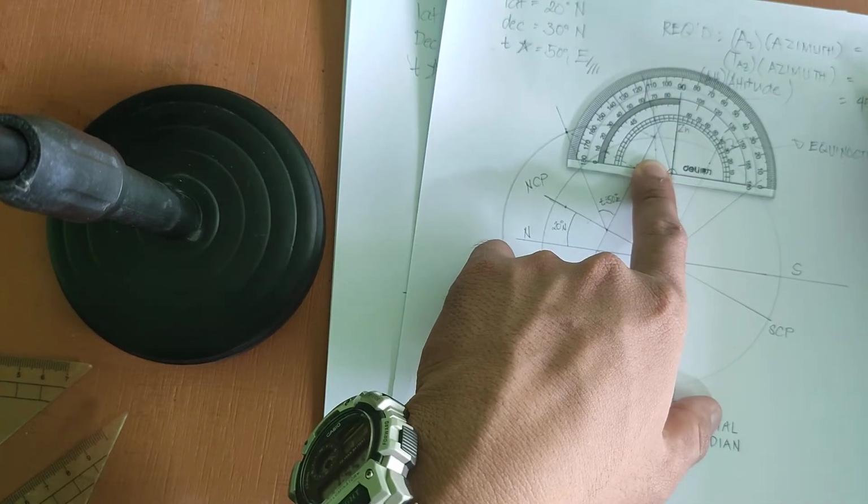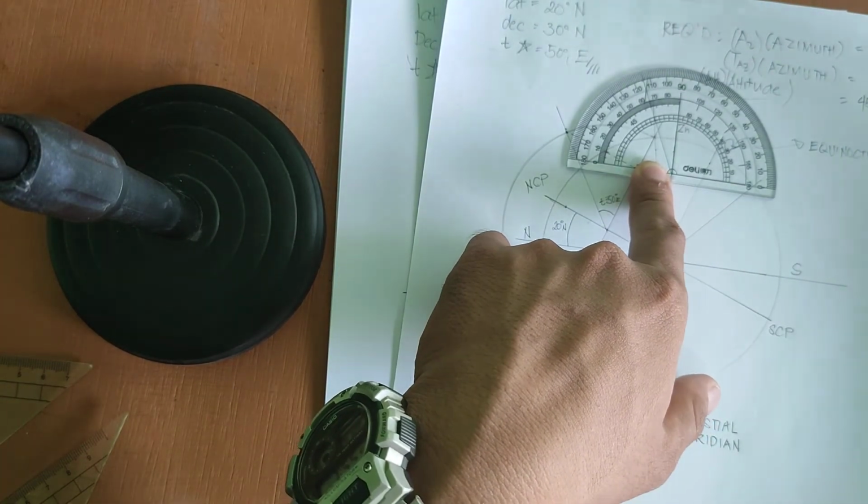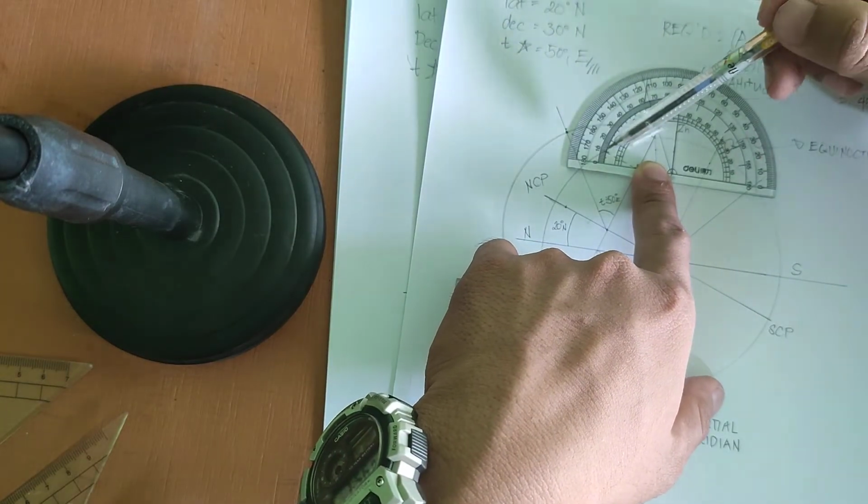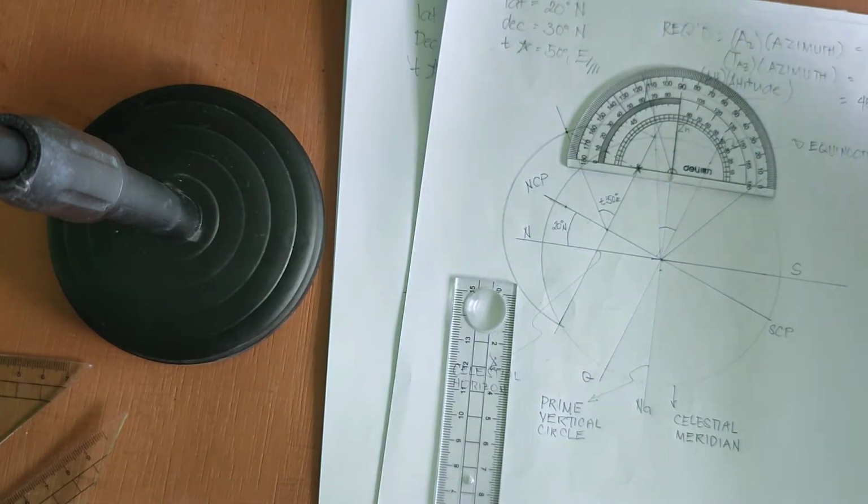True azimuth is 65 degrees. Okay? So, true azimuth is measured from your true north in a clockwise direction through 360.